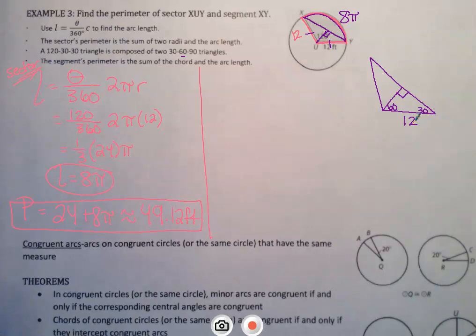What do you mean by that? Since you split it in half, they're congruent. So if I find this side here, then it's going to be congruent to this side? Yes. Excellent point. And so then I can add those together and get that whole length of XY, that chord segment XY. Good. But I've got to find that half, because we bisected it.